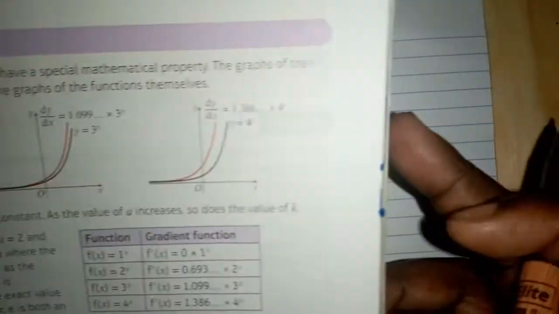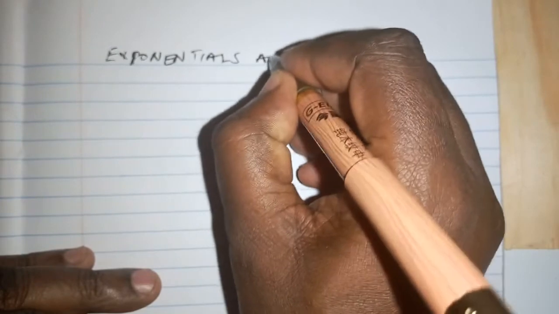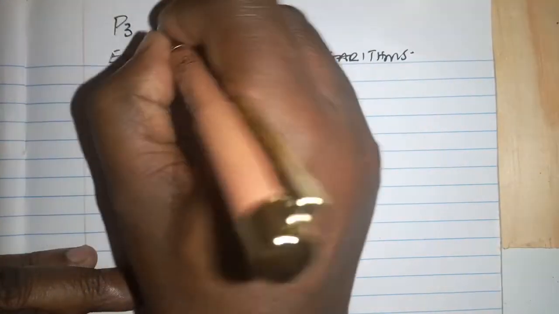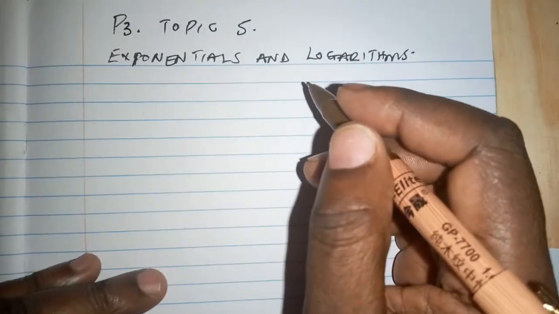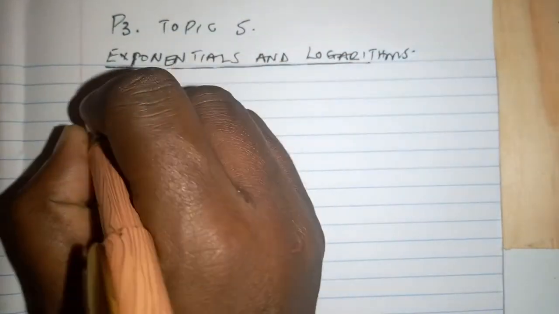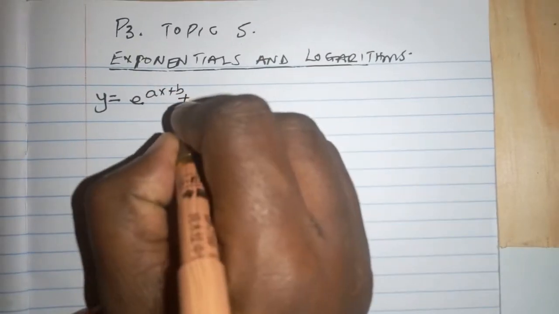We are going straight to page 105, and with this one we are talking about exponentials and logarithms, P3 topic 5. And I want to introduce something on page 105 that talks about y is equal to e raised to power ax plus b, plus c.